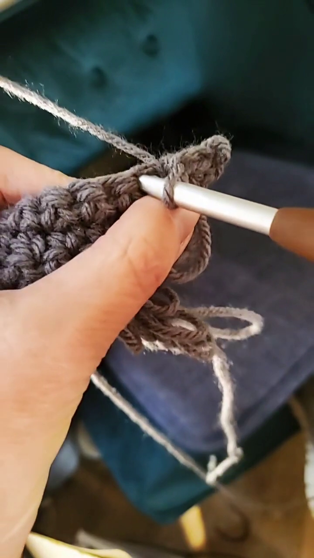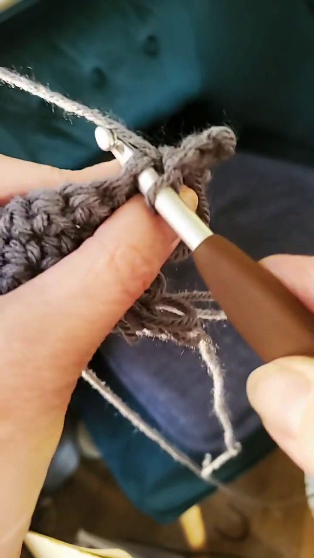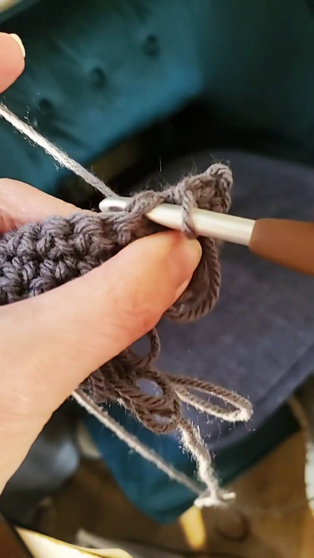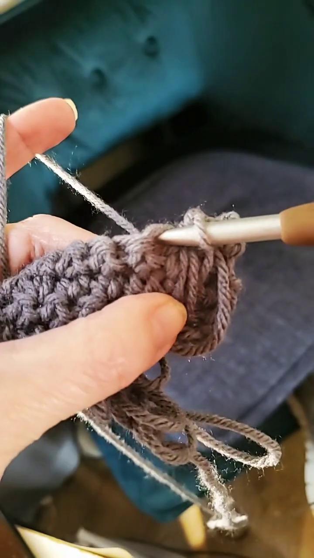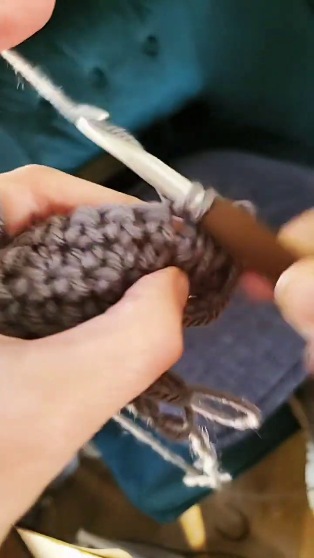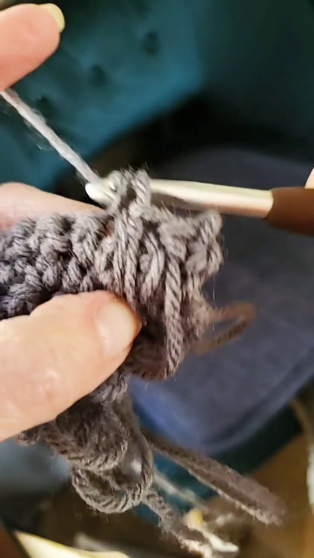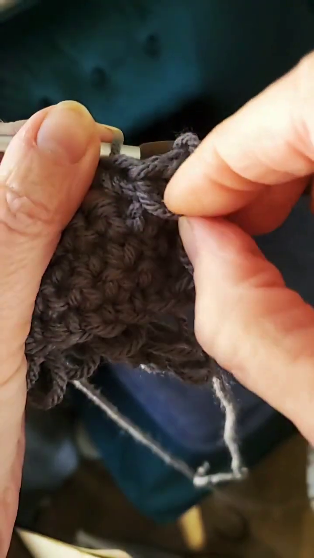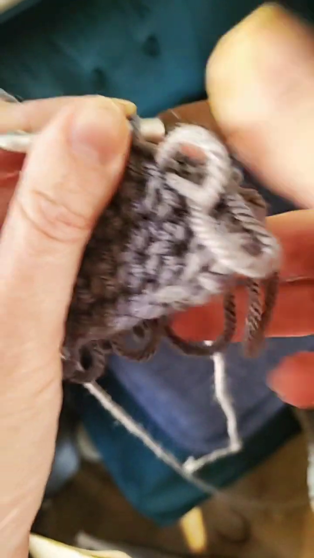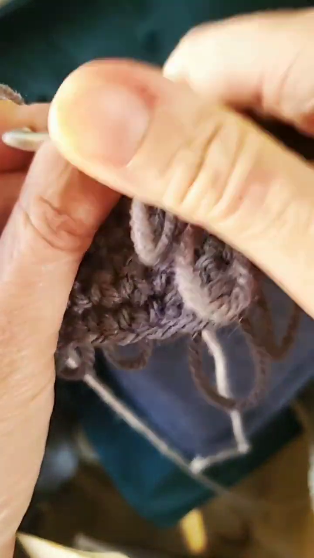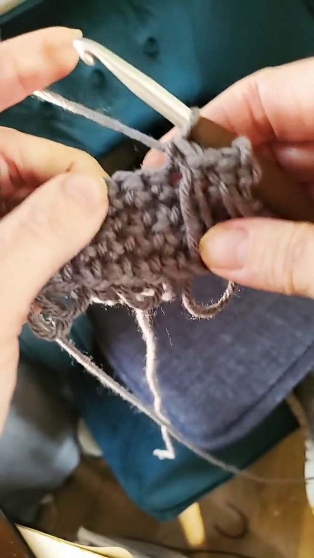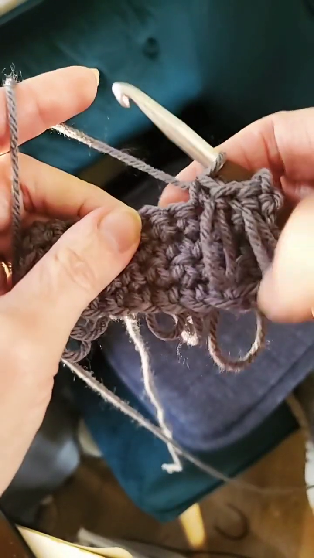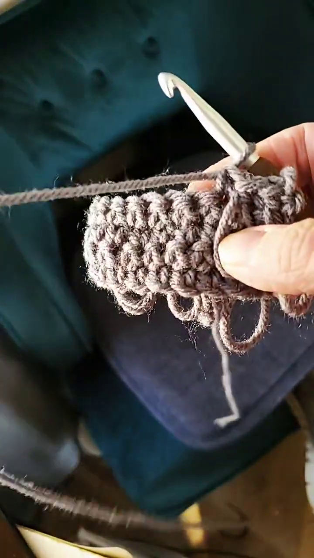And then I'm going to go around that loop into the next stitch. I'm going to grab my working yarn. I'm still holding my loop, and I'm going to pull it through, and finish my single crochet. And I have my second loop there, and I'm just going to pull a little bit tighter. That one I did a little bit smaller. So I'm going to go across showing you how to do this, and then I'll flip my camera back again.